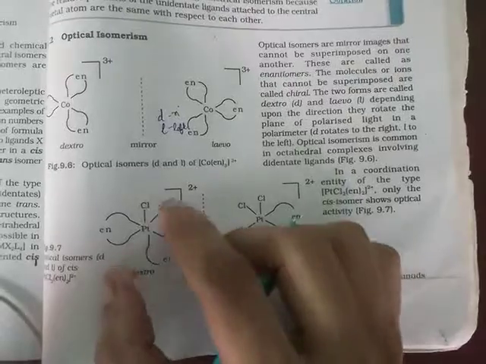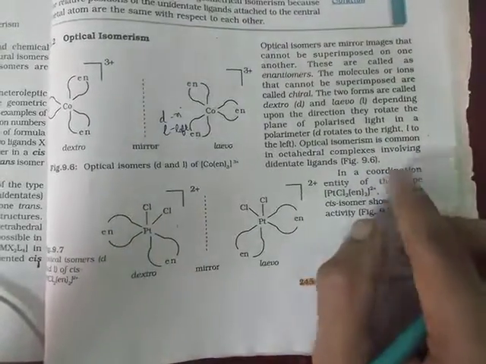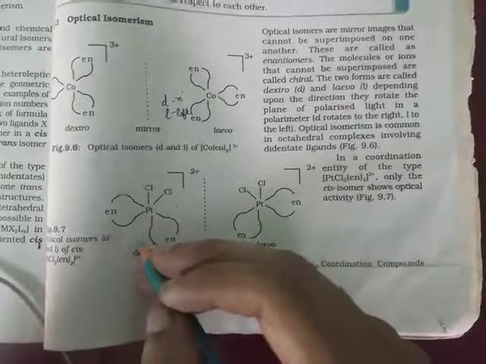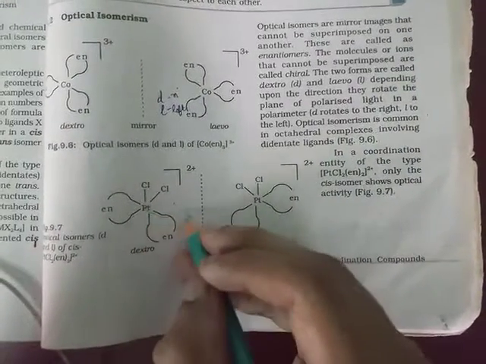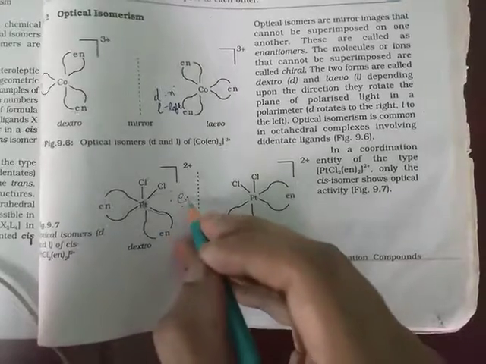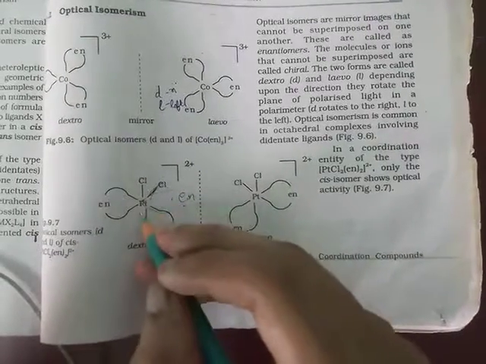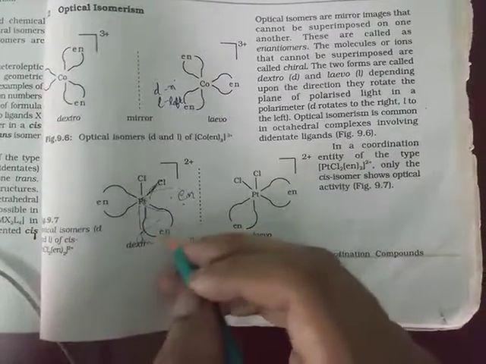But if we try this on the trans form, say, what will be the trans form of this? This Cl will come over here and this en will come over here. Visualize this en will come over here and this Cl will come over here. This en won't be there.